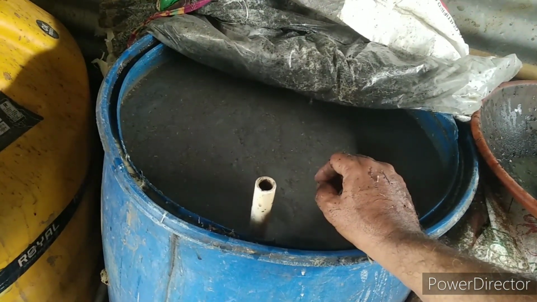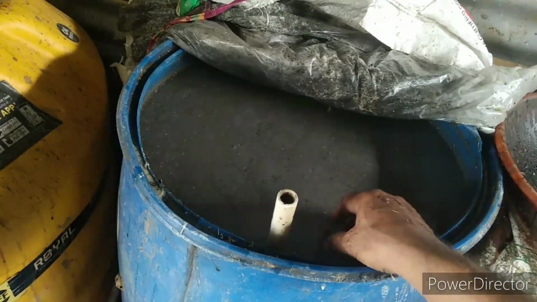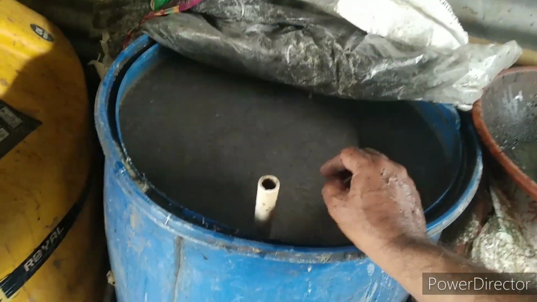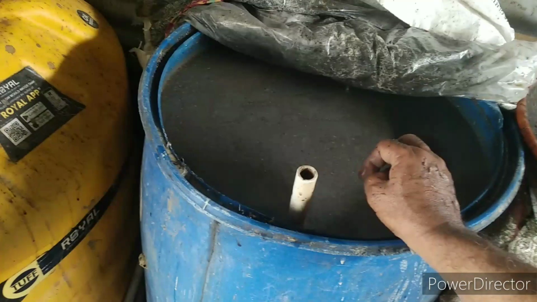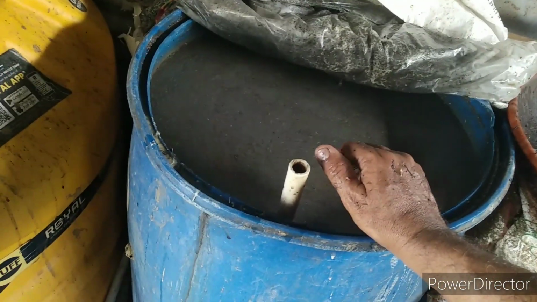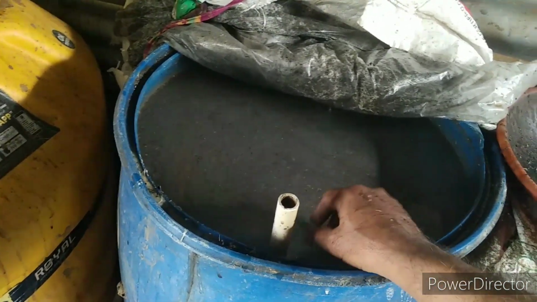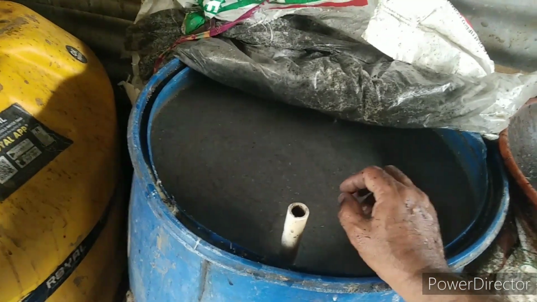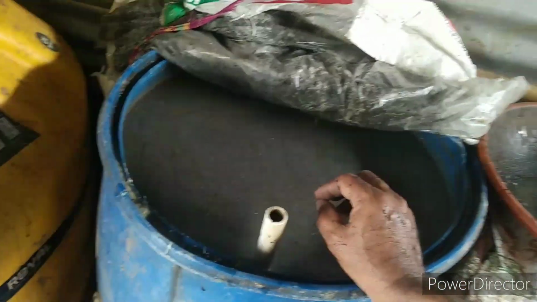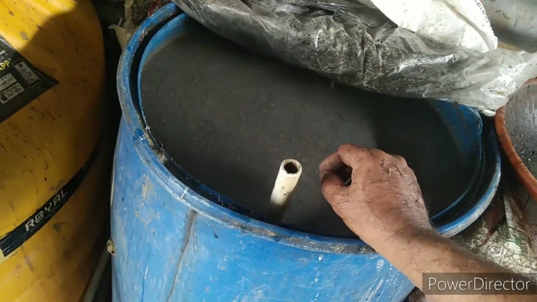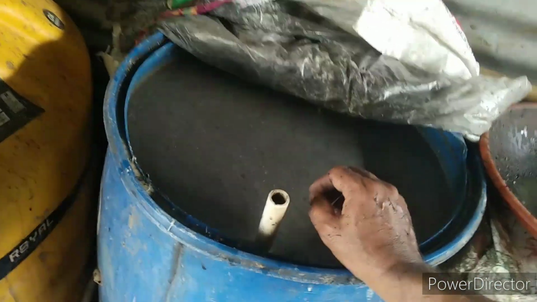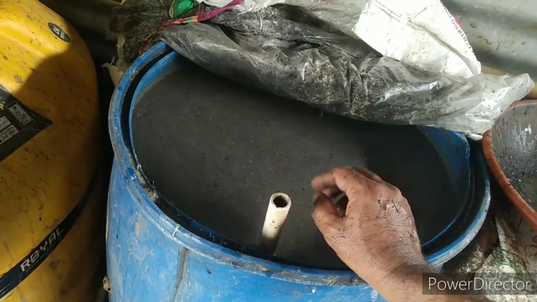When you do top-down mixing, then only proper aeration happens. Left to right, aeration doesn't happen properly. That I have shown in the other video. So assume you do a lot of aeration. What happens? Most of the microbes want air to survive. Such microbes will develop.